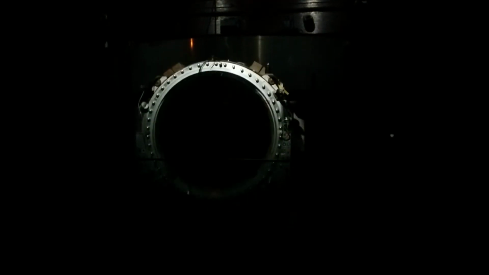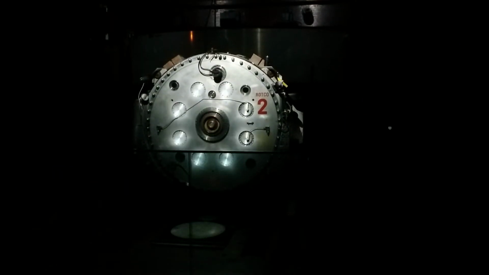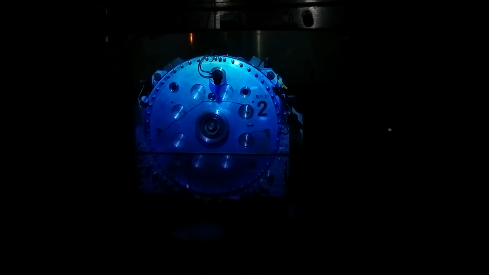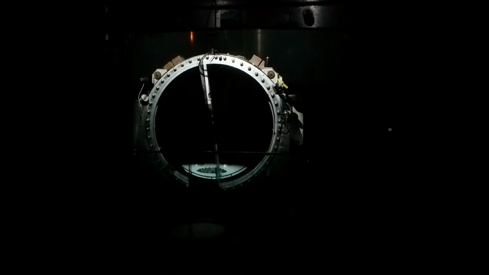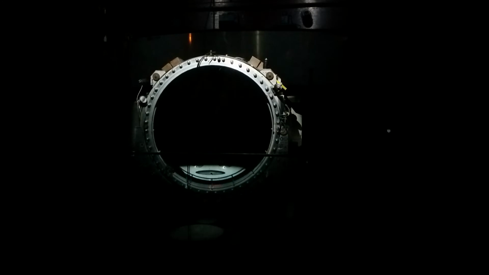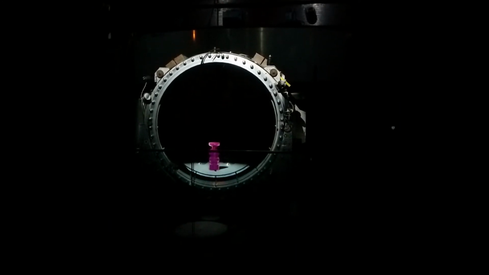This is followed by the installation of two D-shaped electrodes inside the vacuum chamber. Together with these electrodes, a radio frequency generator creates the electric fields that accelerate protons from a source inserted in the center of the vacuum chamber.